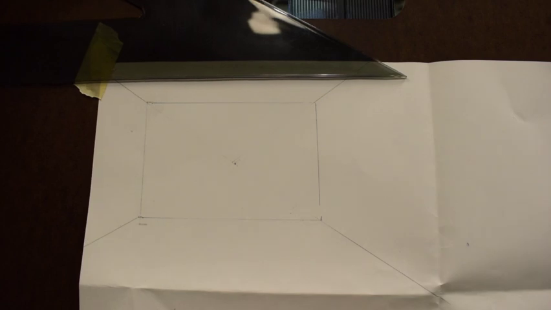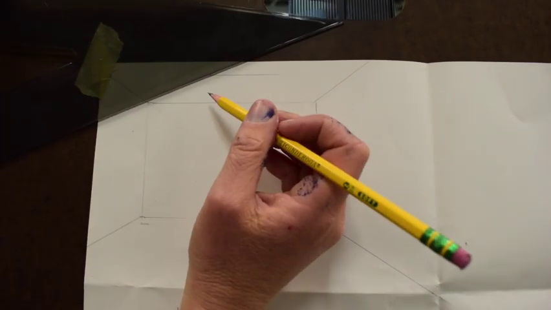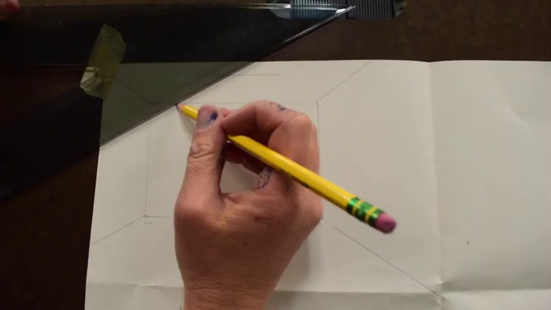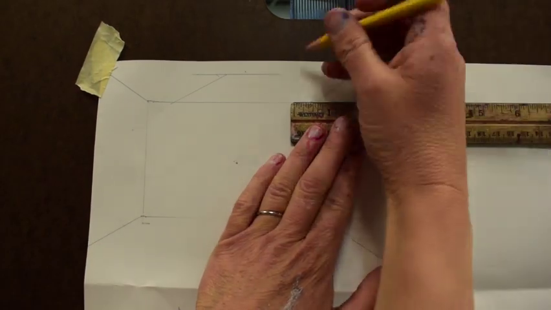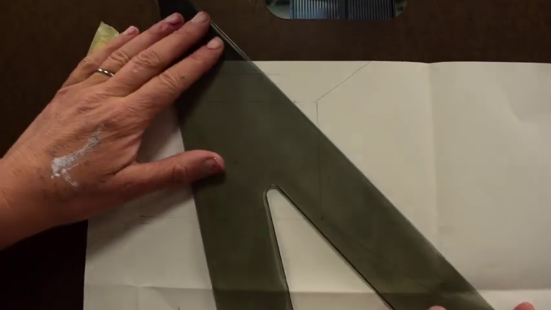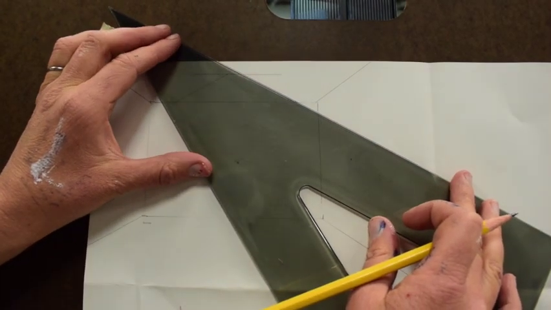So now what we need to do is we're going to go to the top because there's a little decorative element at the top. And you're going to be copying that from the reference photo just for funsies. And that's kind of a trapezoid shape.